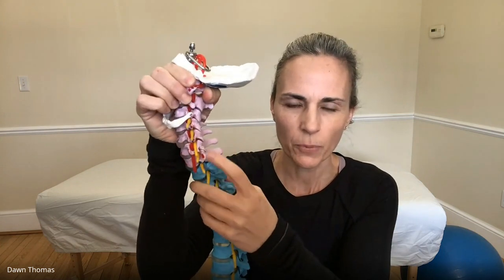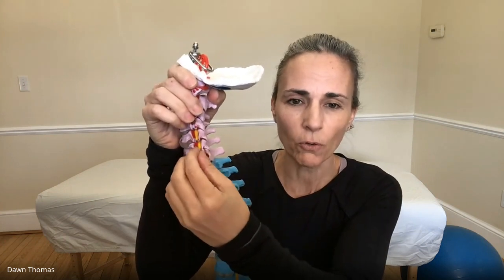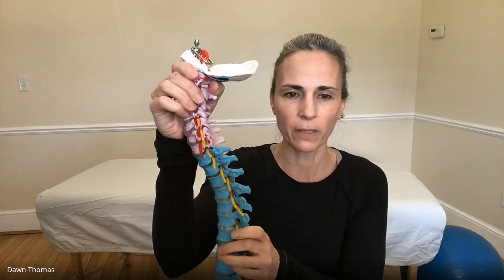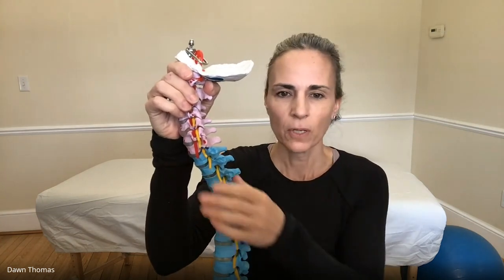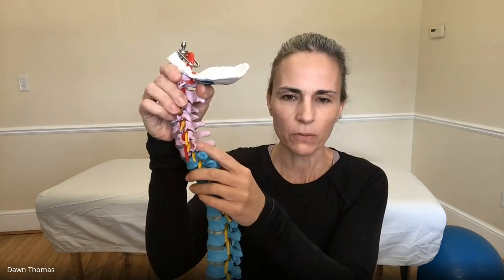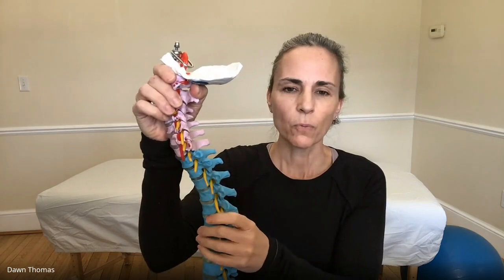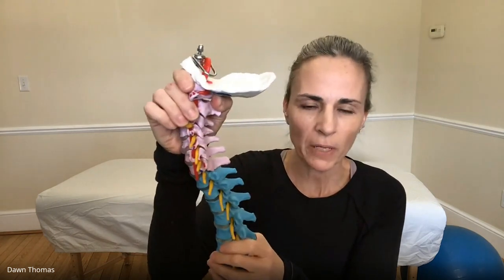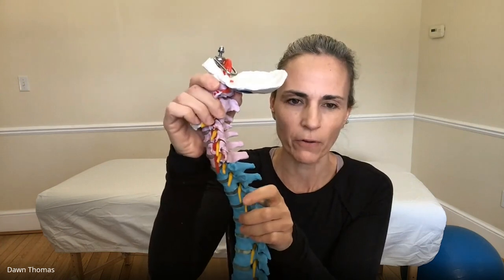So between each space, there's a hole. And from each hole comes artery, nerve, vein, lymph vessels, ligament, muscle, joint, then muscles on the top. So just by looking at this, you can see there's not a lot of room for error, right?